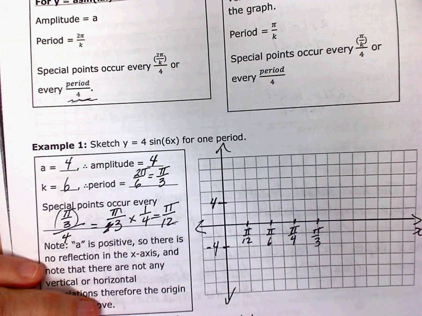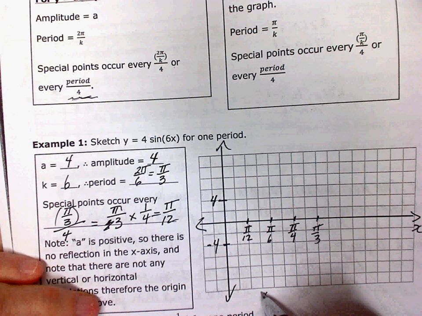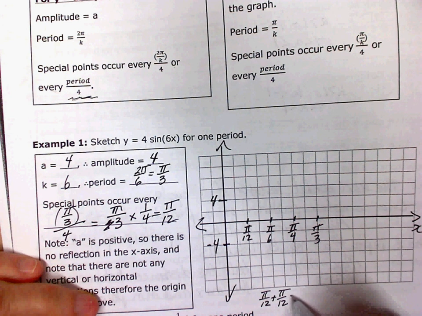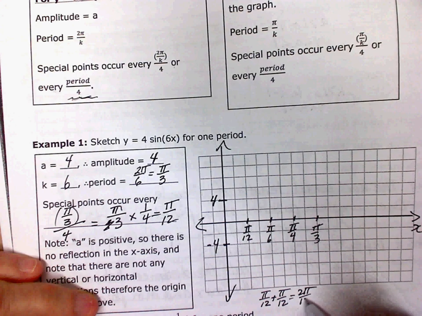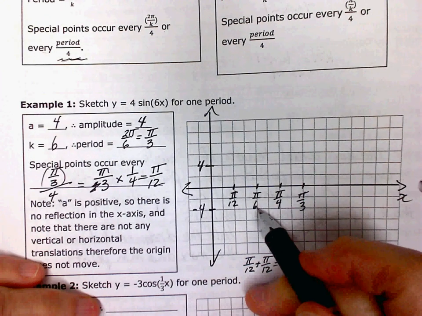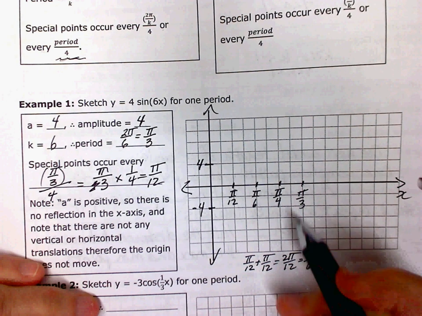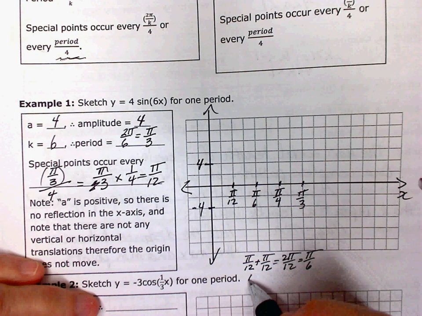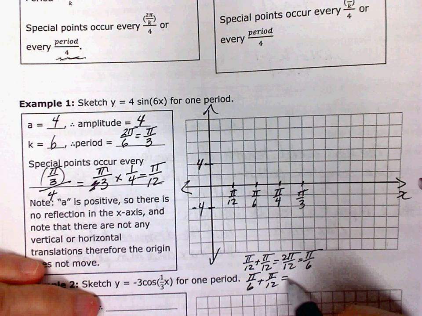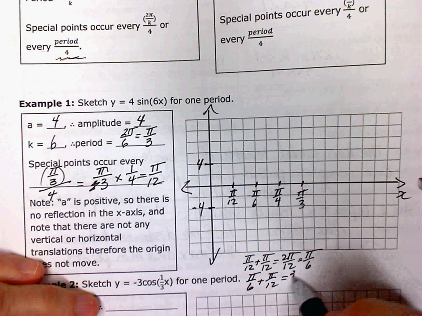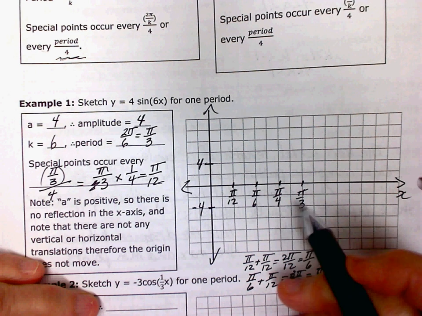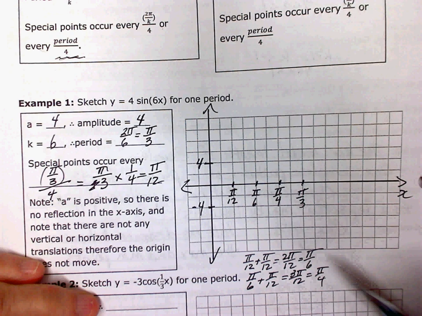Pi by 12 plus pi by 12 equals 2 pi by 12, which is pi by 6. So see how I'm adding pi by 12 to each one? Pi by 6 plus pi by 12 is 3 pi by 12, which is pi by 4. You don't have to do this, but I just thought for those of you who need to see a little bit more mathematics, there it is.